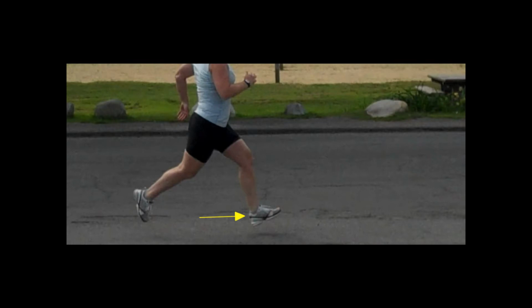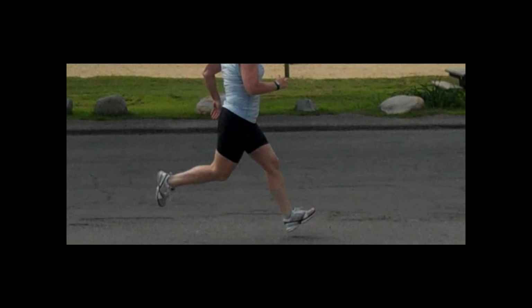In this week's vlog post, we'll take a look at two common biomechanical issues that many runners have to address: overstriding and heel striking. In our first series of frames, you'll note that the athlete is clearly overstriding. That is to say, her foot is falling substantially out in front of her center of gravity.